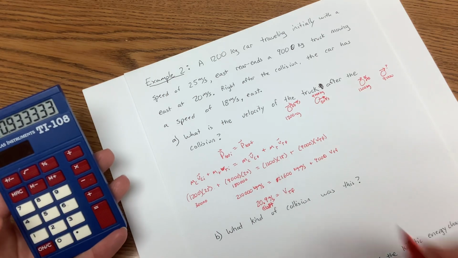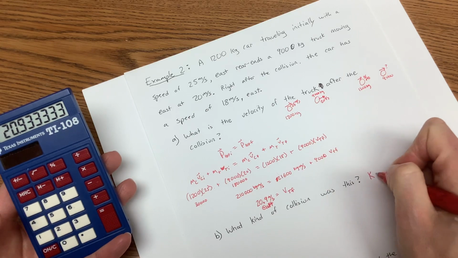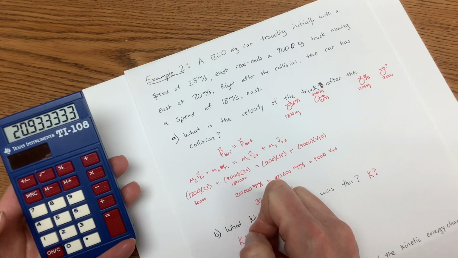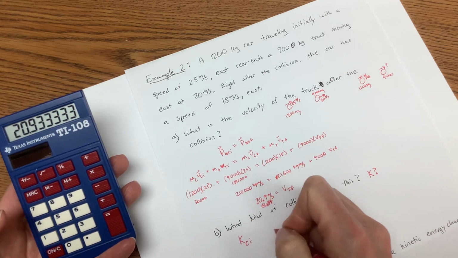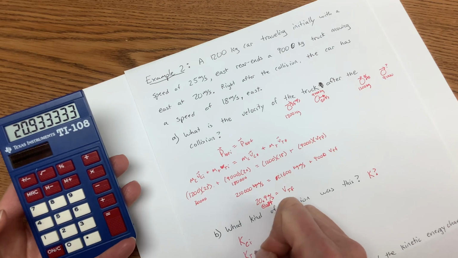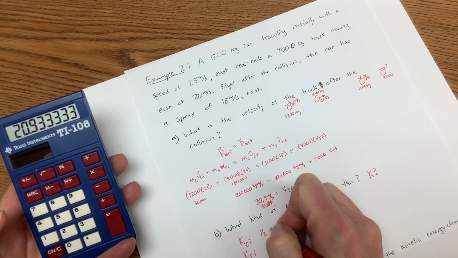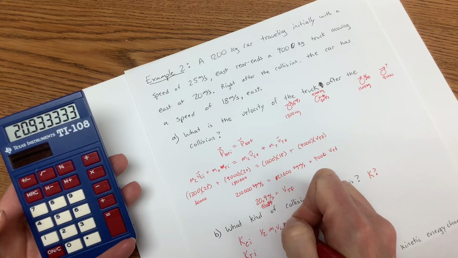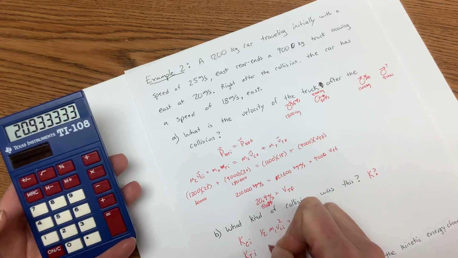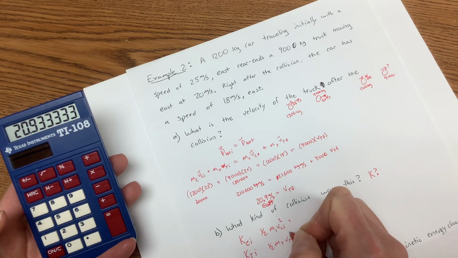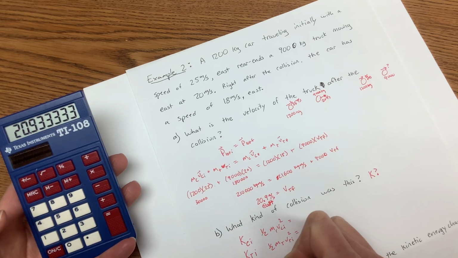Okay. What kind of collision was this? So in order to answer that question, we need to know what happens to the kinetic energy. So I just need to find the kinetic energy of everybody. Kinetic energy of the car before, kinetic energy of the truck before, kinetic energy of the car after, and kinetic energy of the truck after. So 1/2 mv squared, 1/2 m v truck initial squared, and so on and so forth.